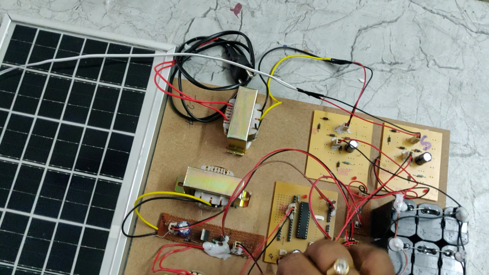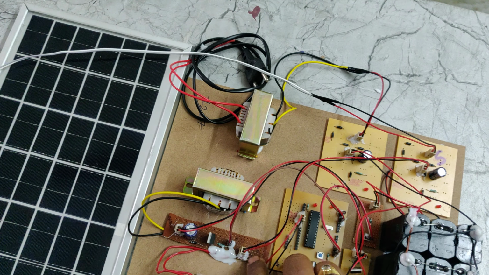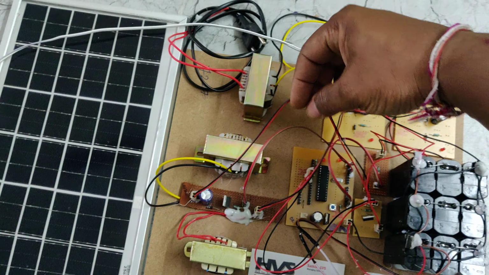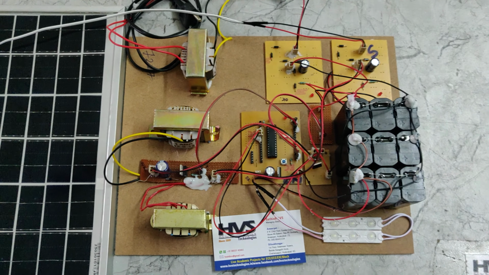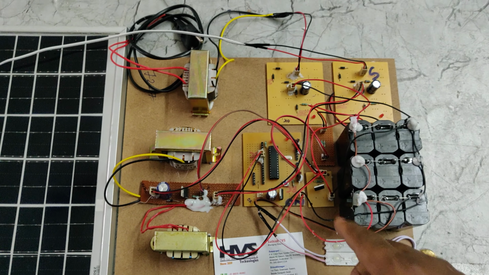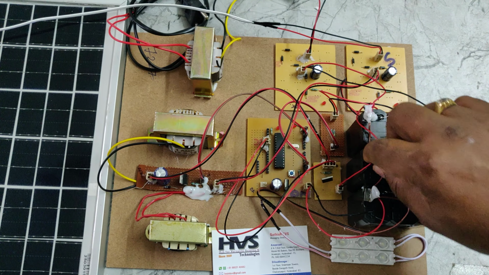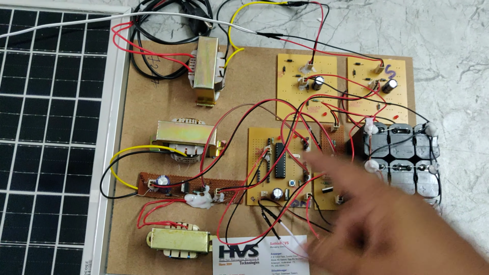So here, see, there is the input from the solar panel charge circuits to this buck converter, and from there the output is again fed to the MPPT circuit in order to maintain the output voltage between 13.5 and 14.8 volts, and the output from this MPPT circuit, the buck converter, is given as input to the battery pack. This is the closed loop manner.